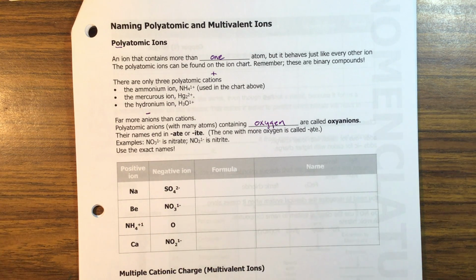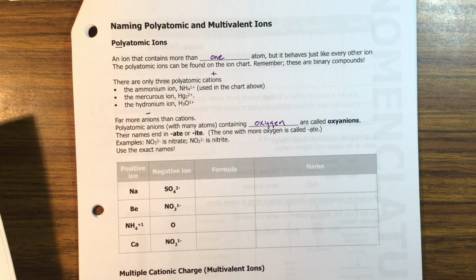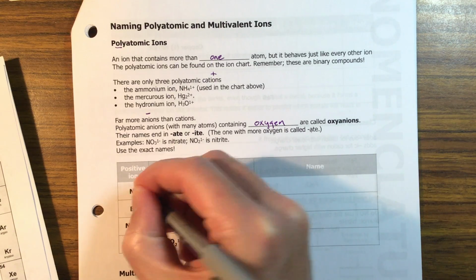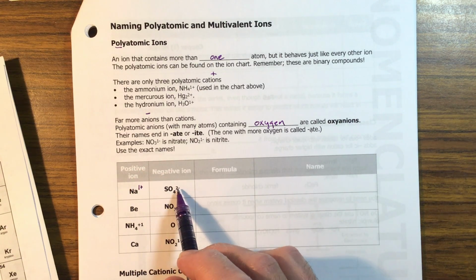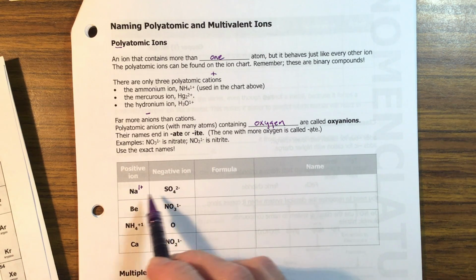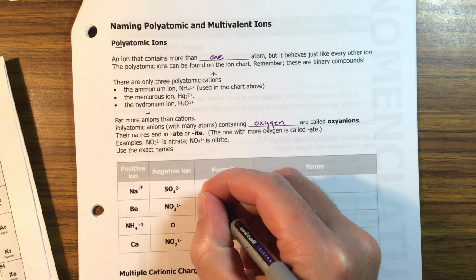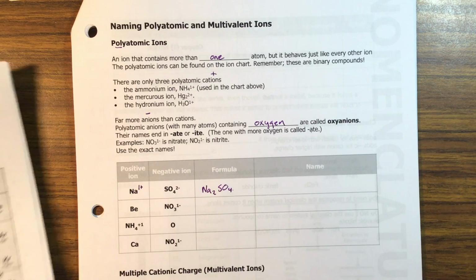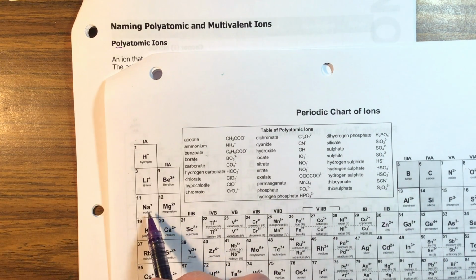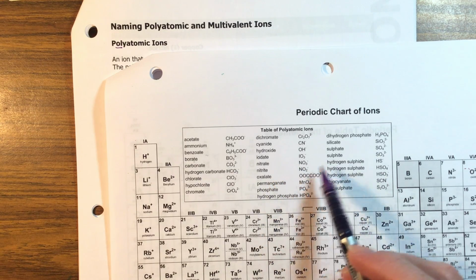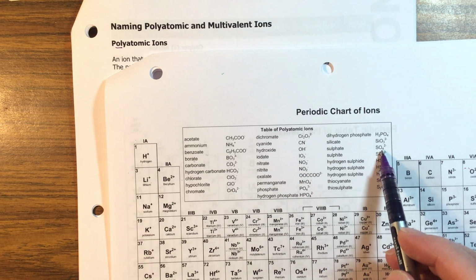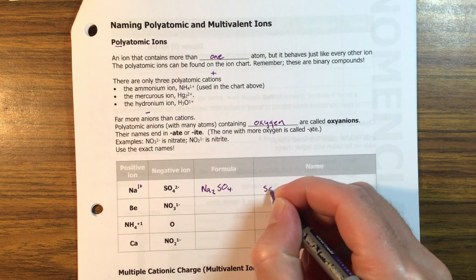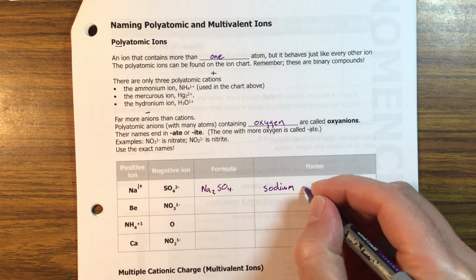All right, so let's look here at how to create the formulas and the names. So our first positive ion, we've got Na, 1+, and SO4, 2 negative. That means we need 2 Nas for every SO4. So it's going to be Na2SO4. And Na is sodium. And SO4 is sulfate. It has the more oxygens, more than sulfite. So this will be sodium sulfate.